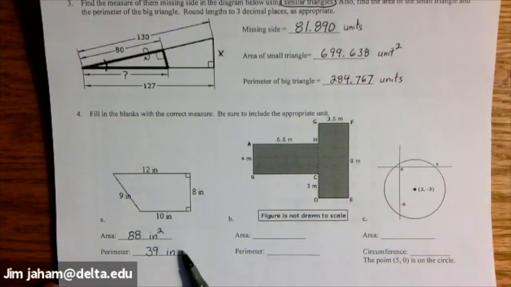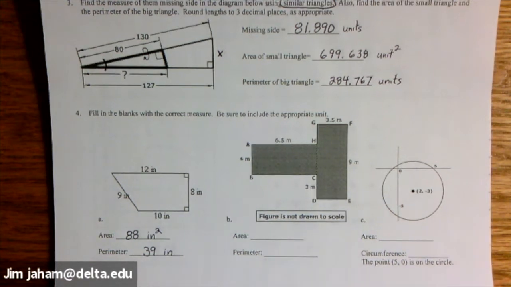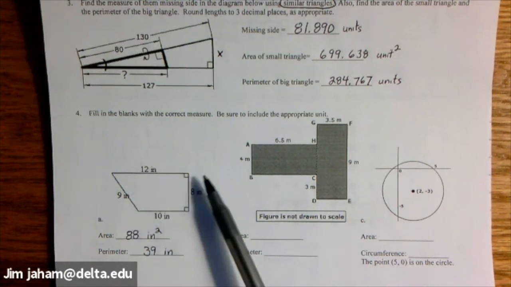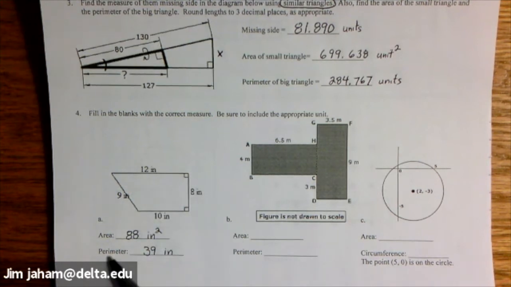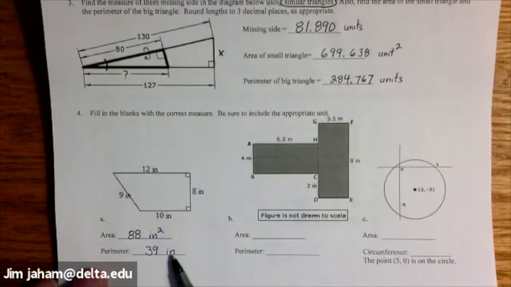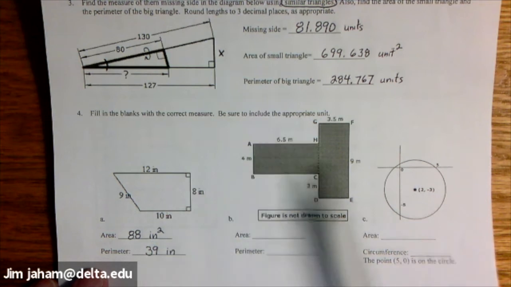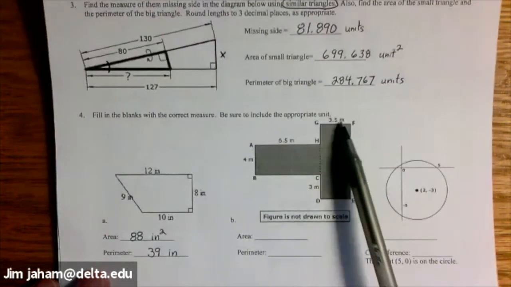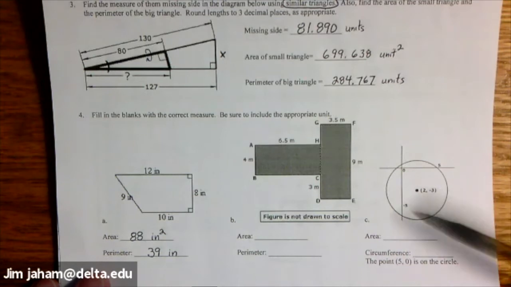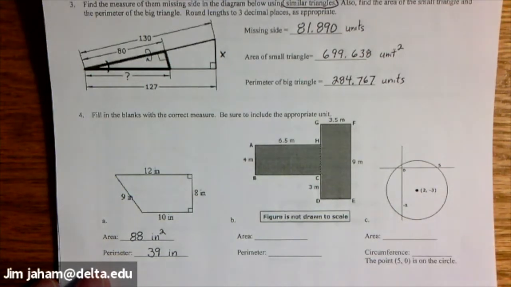For the problems down here, if possible, be sure to include the units. Units are all in inches here. So you want to make sure that if you have just the distance around, the unit is inches. And if you have area, the units are squared units. Here, this one here is all in meters. And this one over here, there's no mention of units at all.